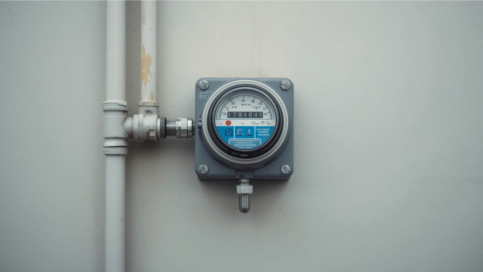The billing system compiles all charges. The compilation produces a total amount due. The amount due is stored in the customer account record. Billing data includes the current meter reading. Billing data includes the previous meter reading. Billing data includes the consumption quantity.